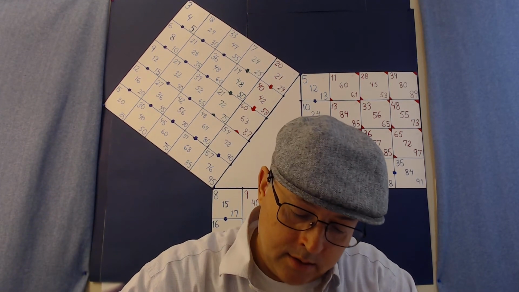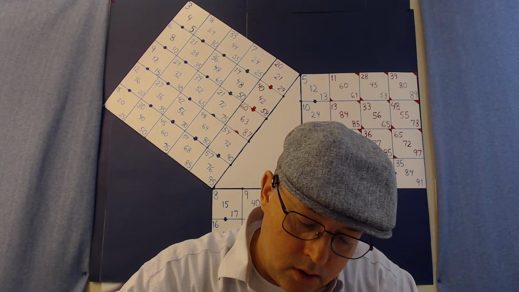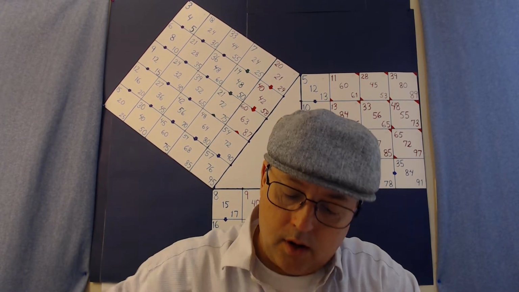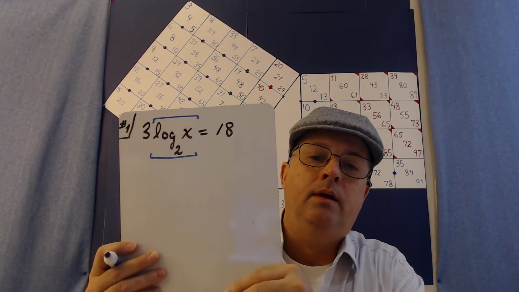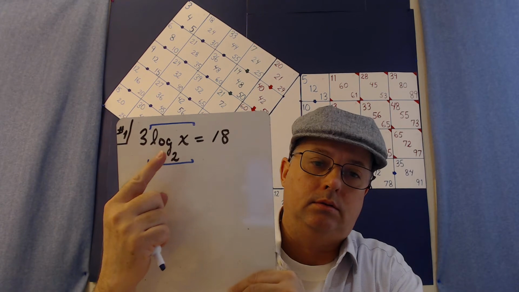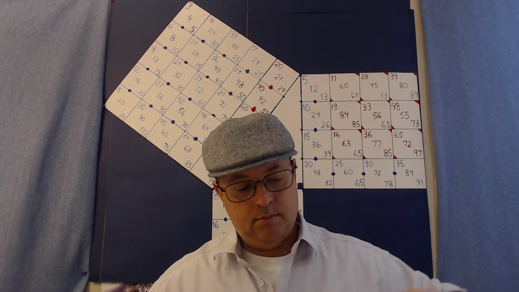Now what we want to understand when we're solving equations involving logarithms is that this log portion of the equation is called the variable expression.